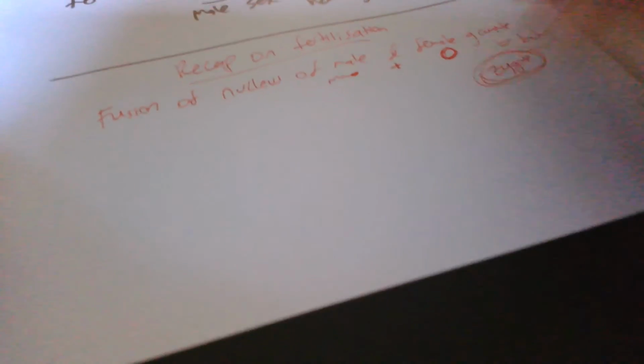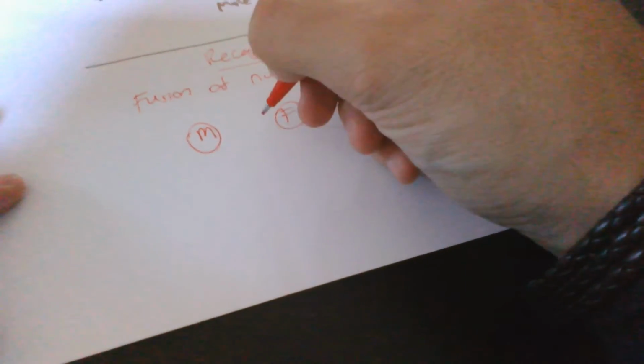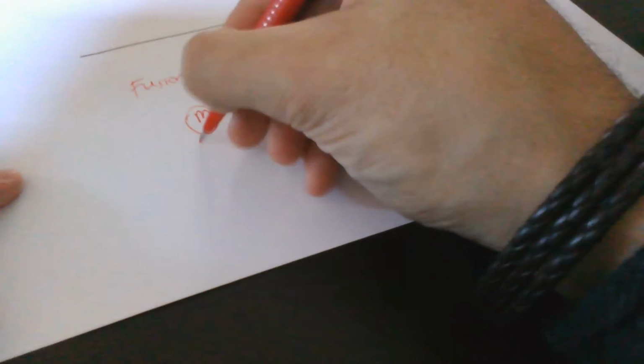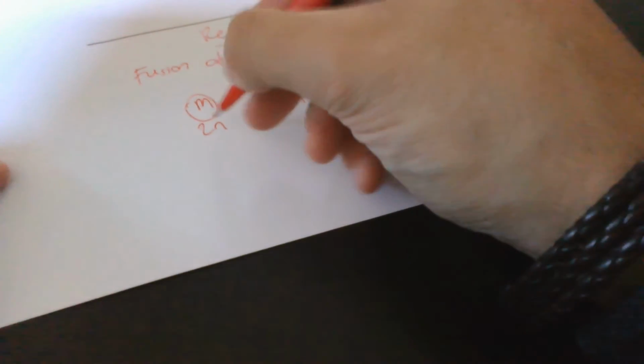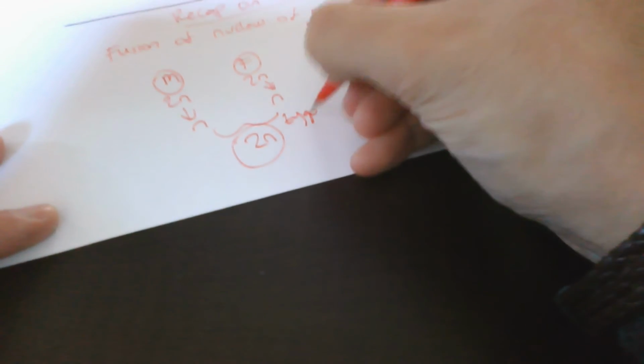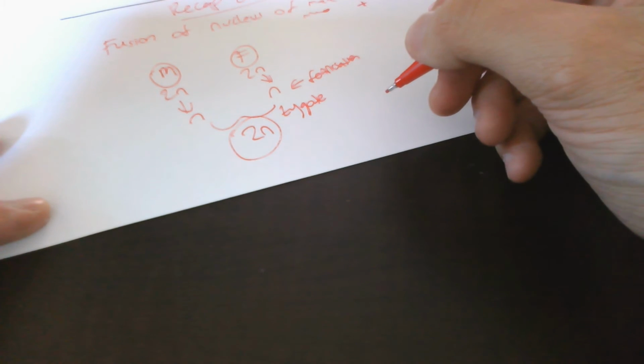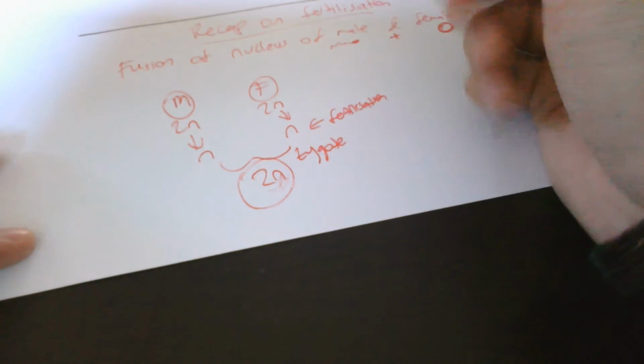Let me just draw a diagram to break it down. I talked about diploid and haploid number, so let me draw some diagrams to make it simple for you to understand. Male and female, the mum and dad, each have got 2N. But we know that they don't contribute all of the 2N to the offspring. It's only one of the N's. So these give a 2N. That's a zygote, and this is fertilization. When they join, you get fertilization. This 2N has the same number of chromosomes as the mum and the dad, as it should be.